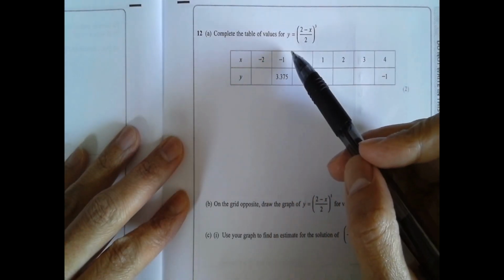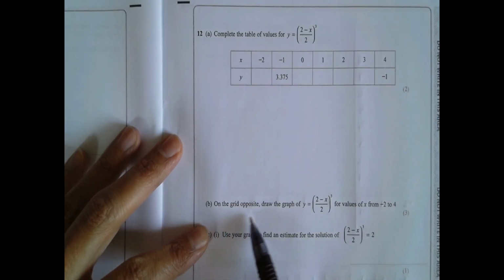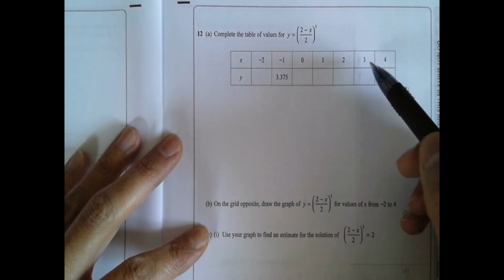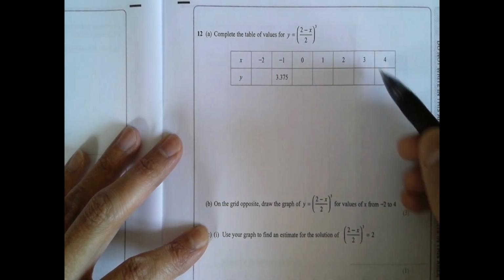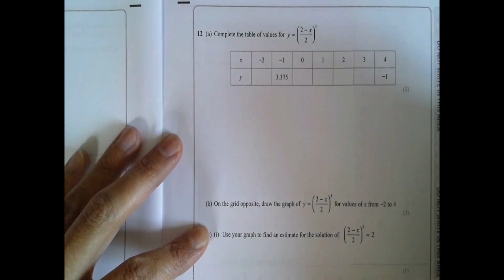Okay, question 12. We've been told to complete the table of values for y is equal to this expression over here. And I'm told that on the grid opposite, overleaf on this paper, I'm going to draw the graph of this for values of x from -2 to 4. So I'm going to take this information and then put it onto the graph. What I'm going to do is substitute all my x values in here to work out my y values. I could start anywhere, but I'm going to start on this side, with the positive numbers first and then do that negative number last.